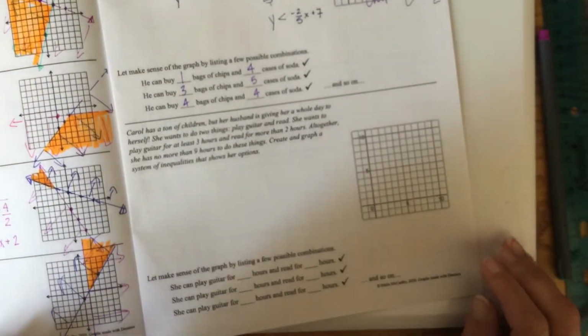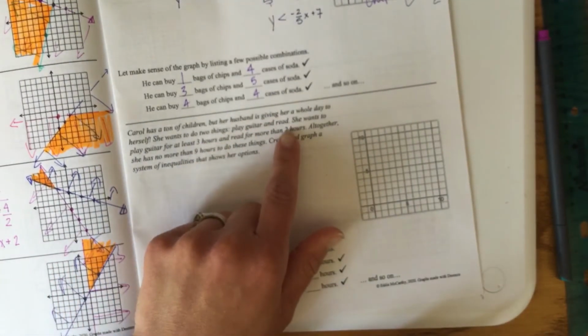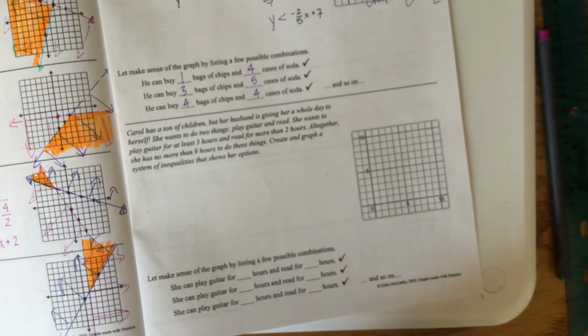Carol has a ton of children, but her husband is giving her a whole day to herself. She wants to do 2 things: play guitar and read. She wants to play guitar for at least 3 hours and read for more than 2 hours. Okay? Although she has no more than 9 hours to do these things. Create a graph and a system of inequalities that show her options.